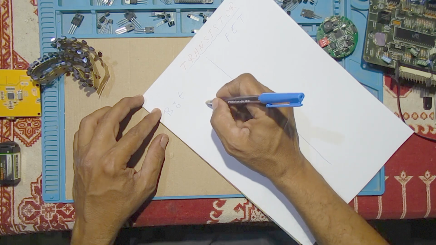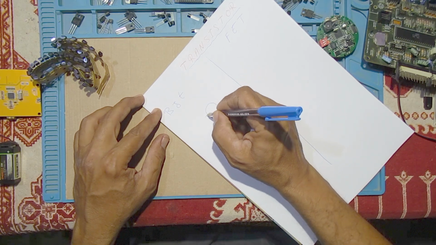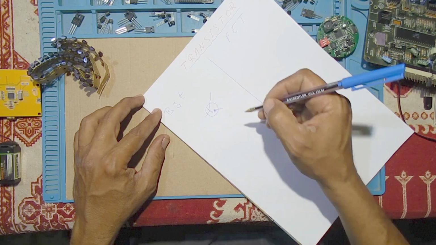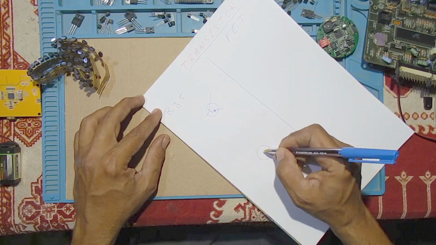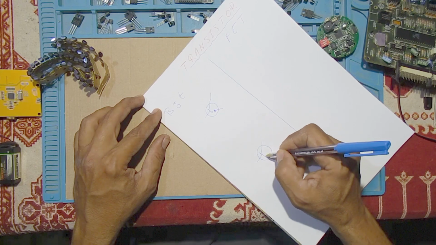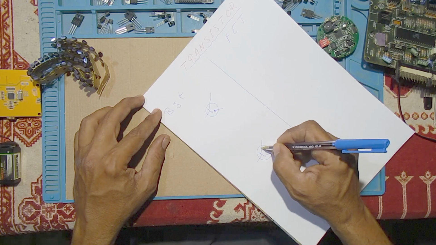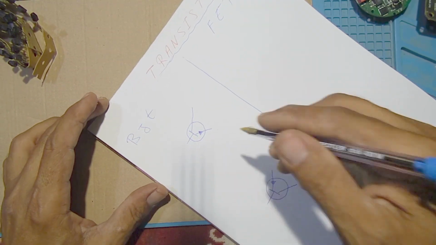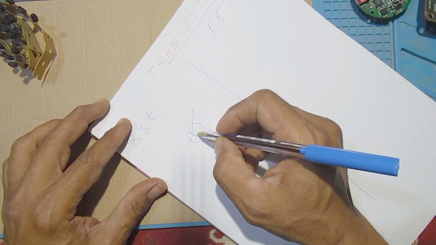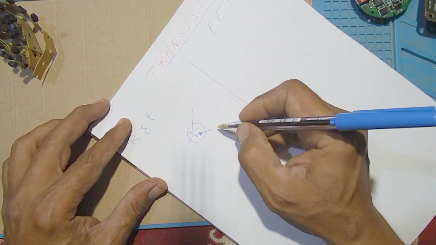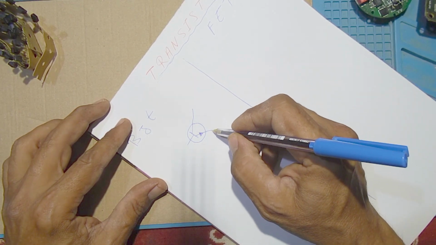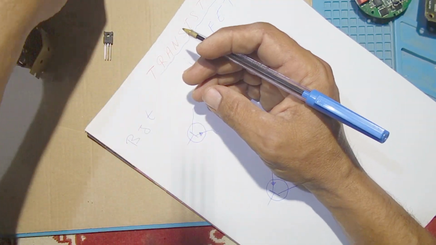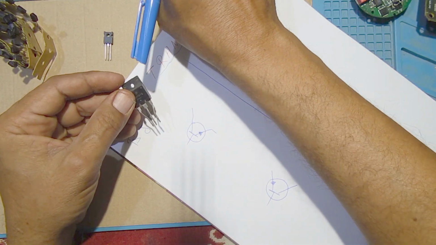We have the NPN transistor and the PNP. Here is a sample of an NPN transistor, and this is a sample of a PNP transistor. These transistors can function as an electronic switch or an amplifier. Every transistor has three pins.